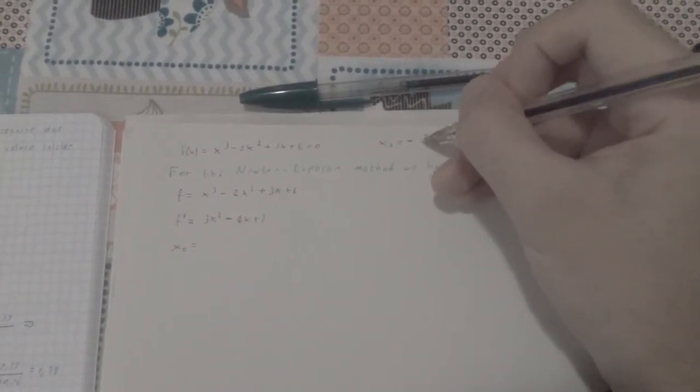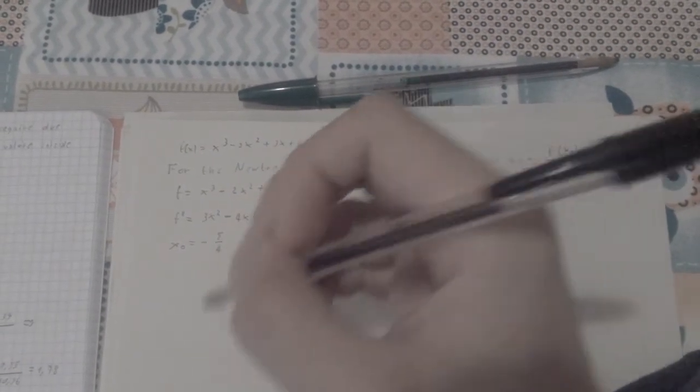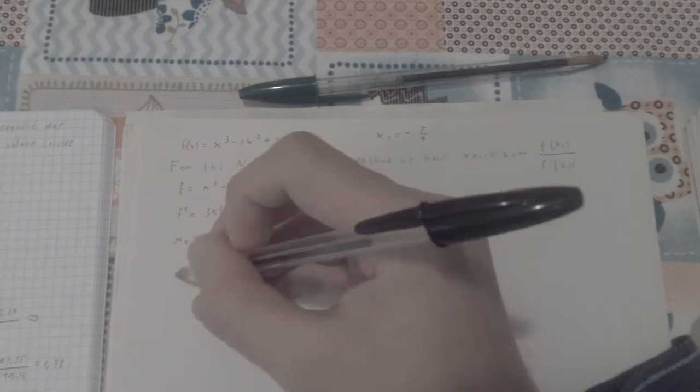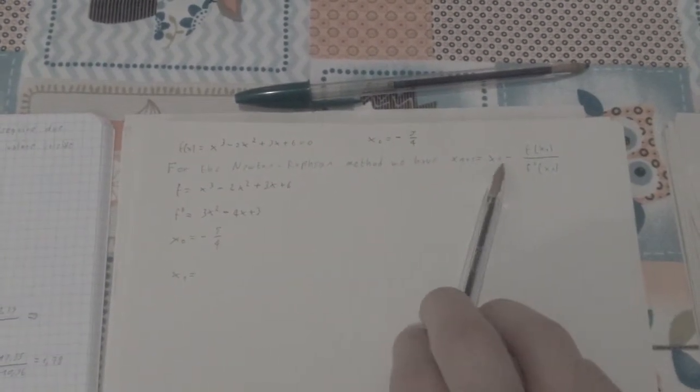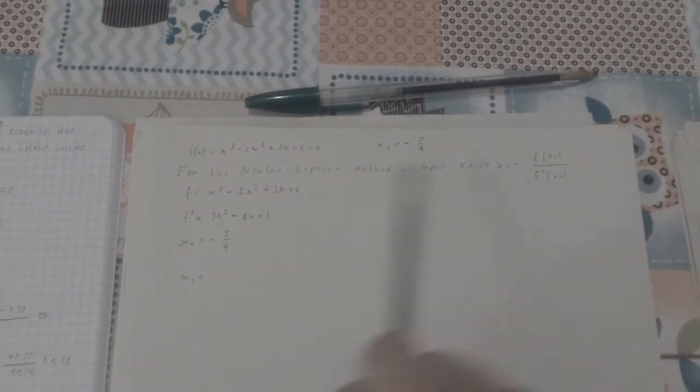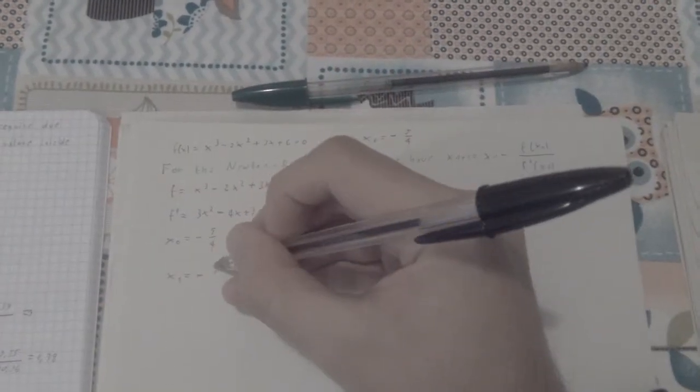And as our starting point, we haven't defined it. Our starting point is going to be negative 5 over 4, so as a starting point we're going to use negative 5 over 4. First thing first, if we follow the formula, our x1 is going to be the last value of x, so in this case negative 5 over 4.